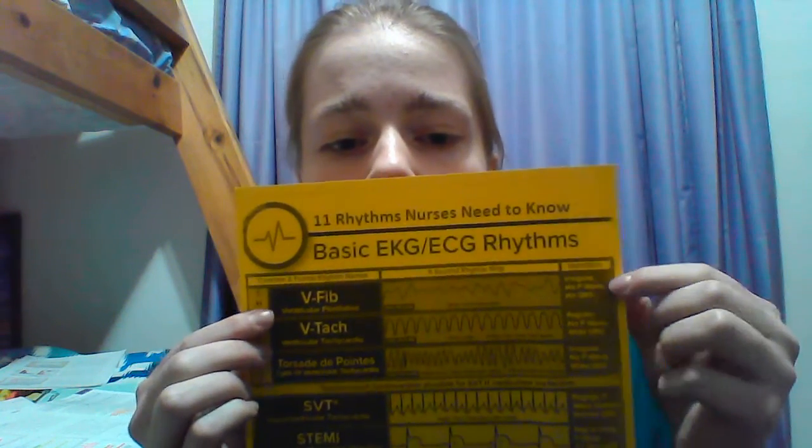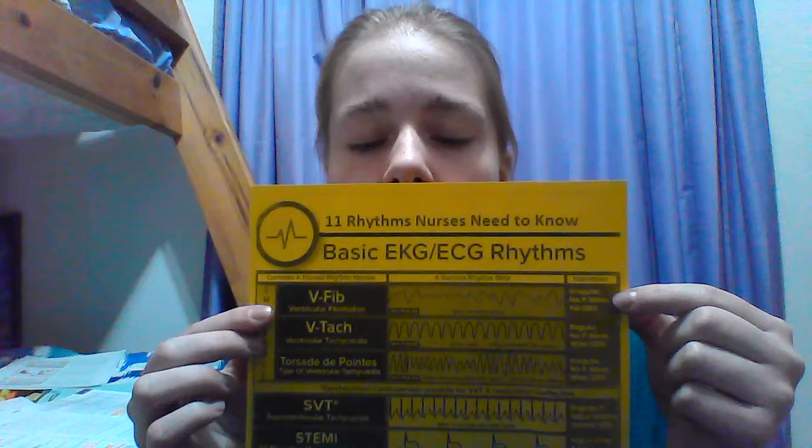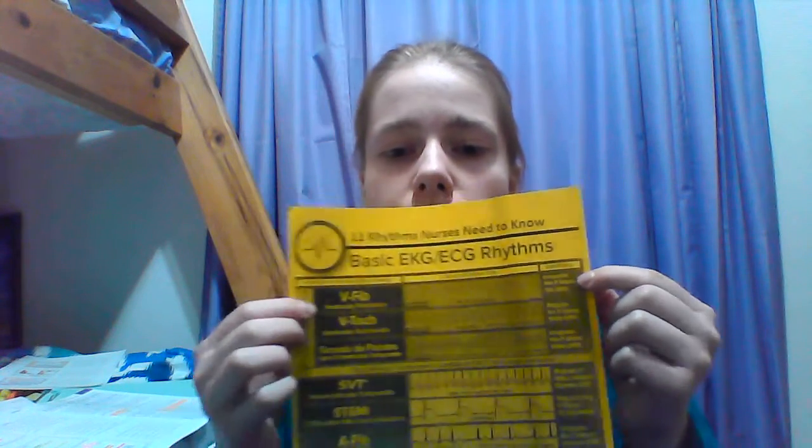And then ventricular fibrillation looks like this. It's just all over the place and there's no pattern. It's unstable. See? And you're not actually having a good contraction because you don't have that normal QRS complex there.